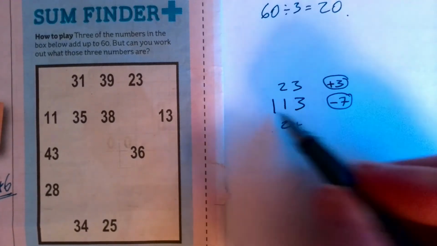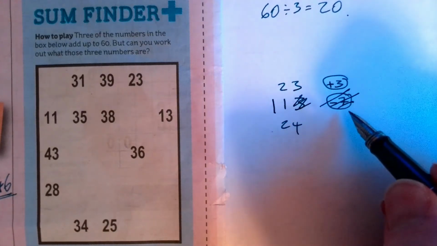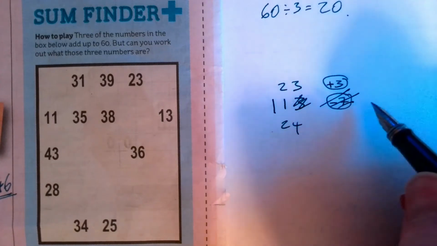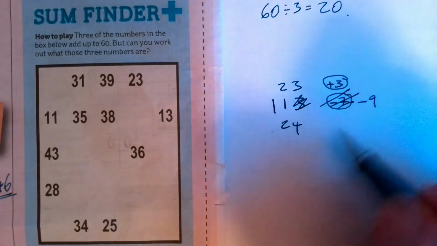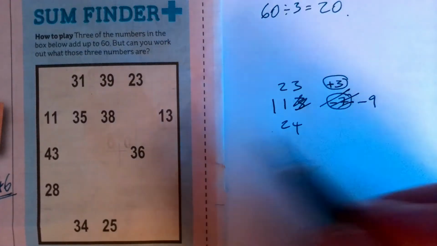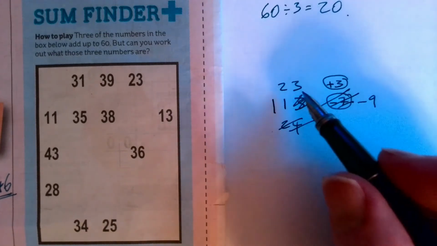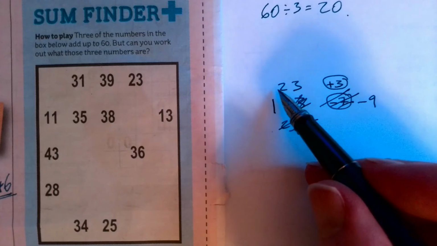How about if I changed out the 13 for the 11? That's 9 below. So then that would get us 6 different. Does that help? Is there a 26 there? There isn't. So 23 is definitely not to do with it.